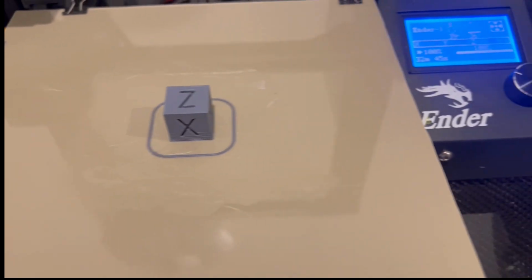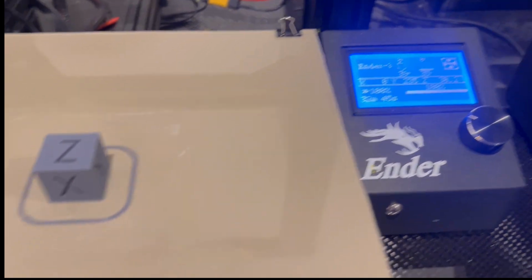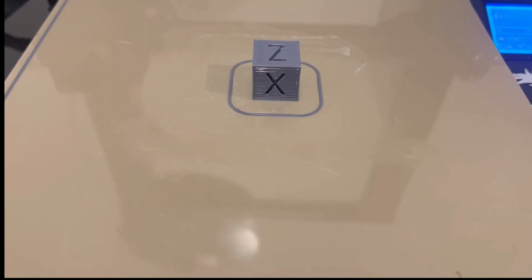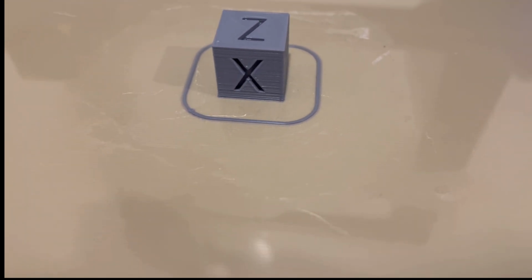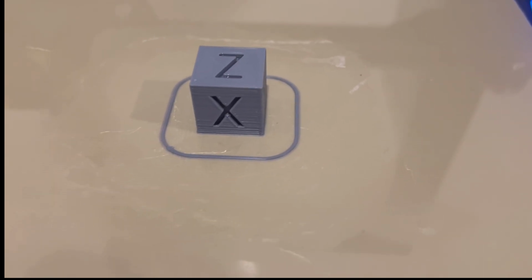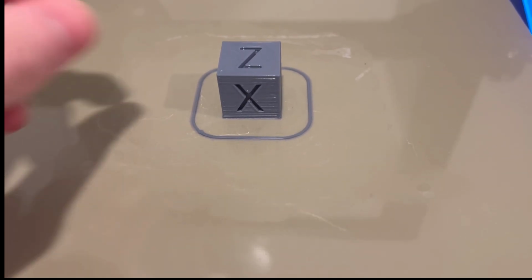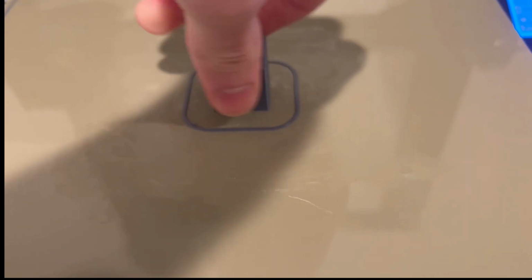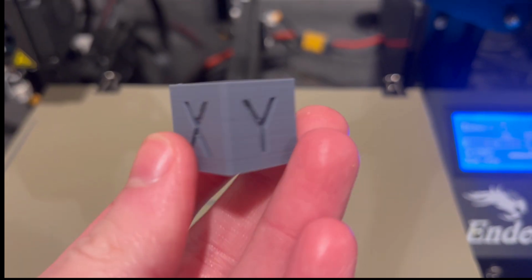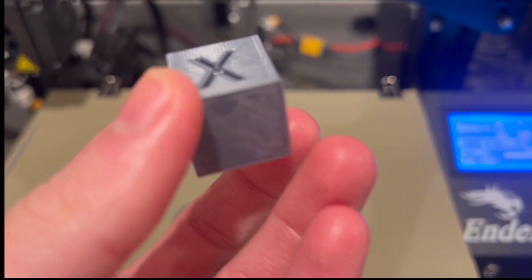Alright, so after about a half hour, as the slicer said, the print is finished, and here it is. As you can see, it looks pretty much just like what we had on screen. So now we can just take it off, just as we'd print it.